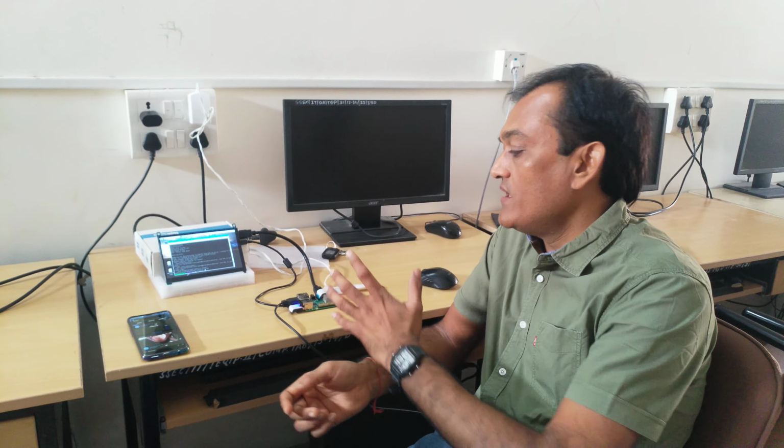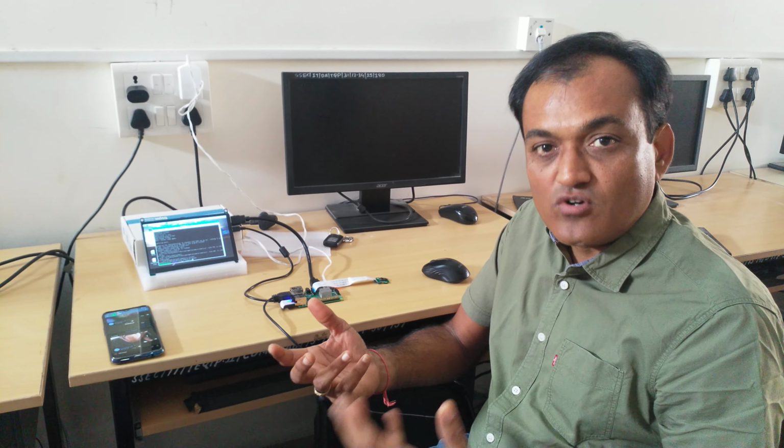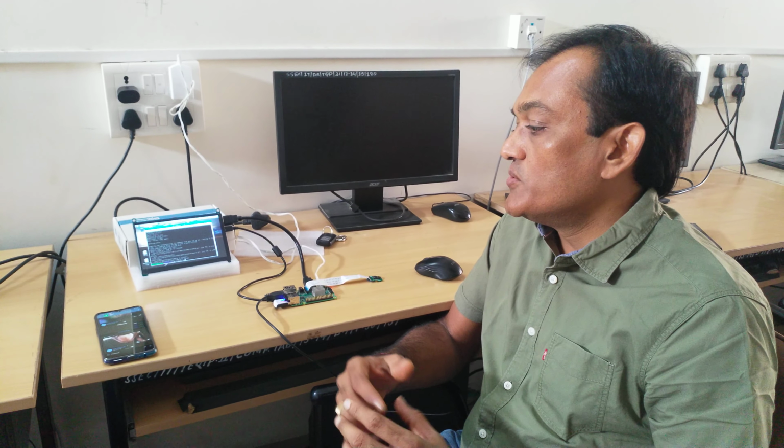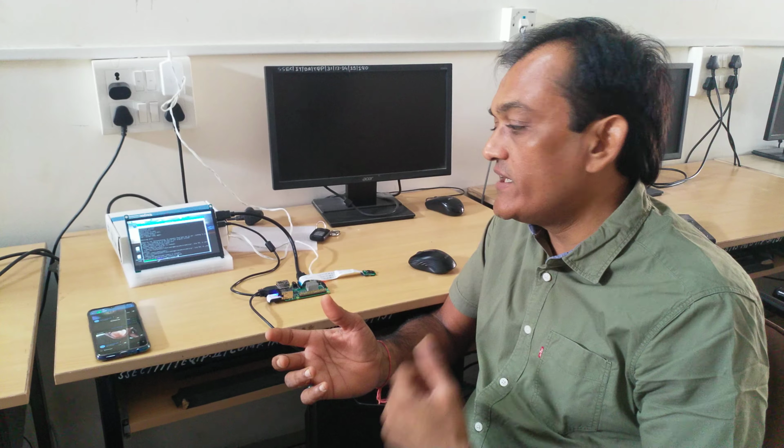So what we have done in this project is there is a Raspberry Pi which has been trained using a number of tongue images, because there are different types of tongues like red tongue, yellow tongue, black tongue, geographic tongue, raspberry tongue, strawberry tongue, etc. We have trained the artificial intelligence model, and based on this model it can predict what kind of problem a person may have. So let me demonstrate.